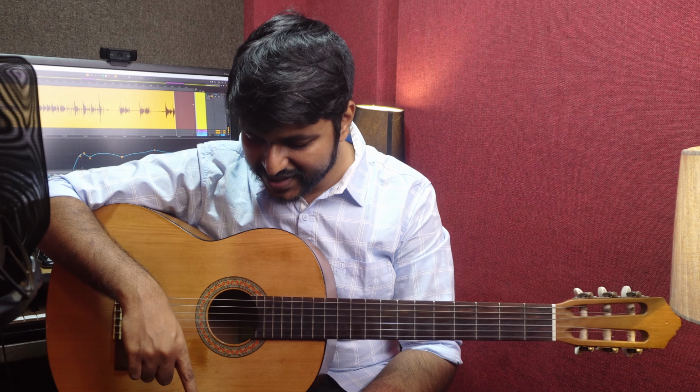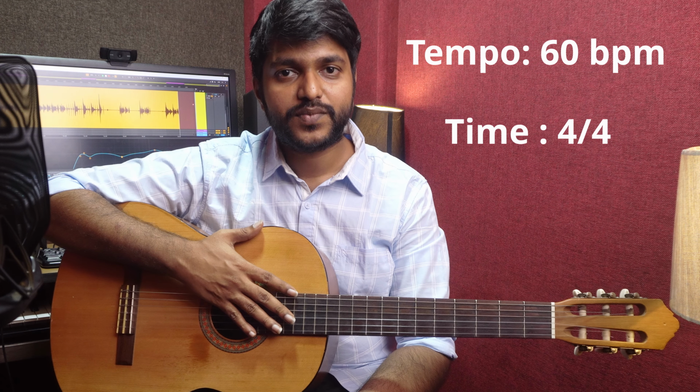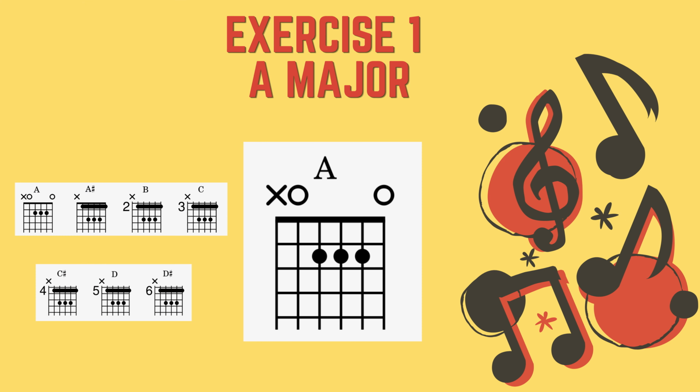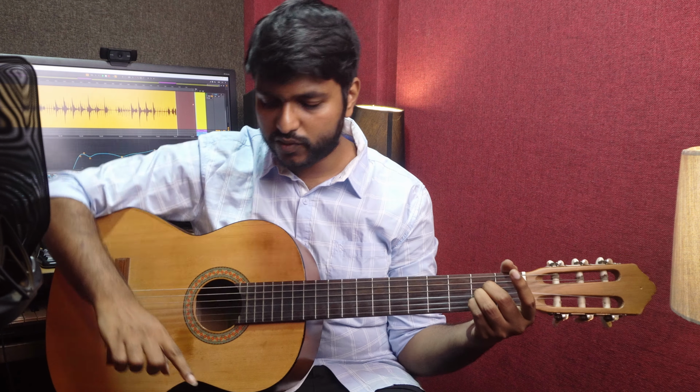In order to help us remember the movable shapes, we'll do a few exercises. I have my metronome set to 60 BPM, 4/4 time. We'll play the chords once every 4 beats. Exercise number 1, the A major movable shape.